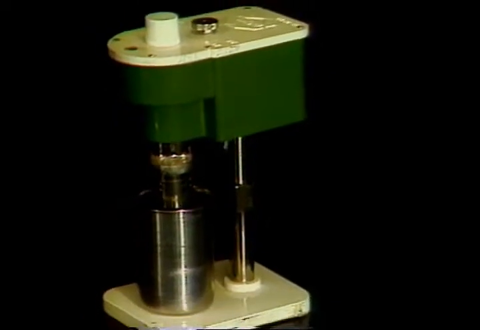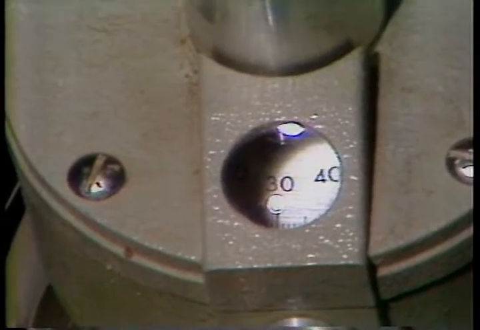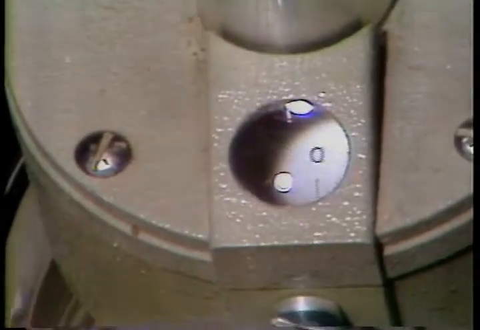Here's how it works. There's a solid cylinder that's attached to a needle or scale. A spring brings it to a zero position.